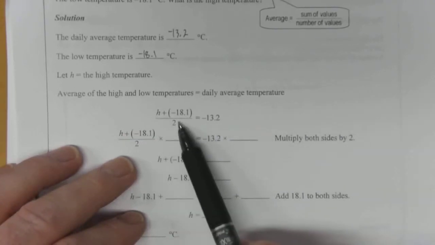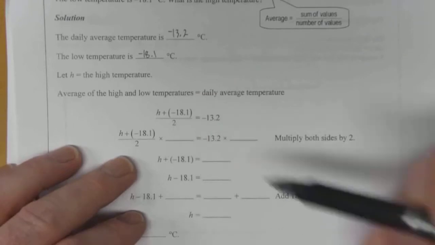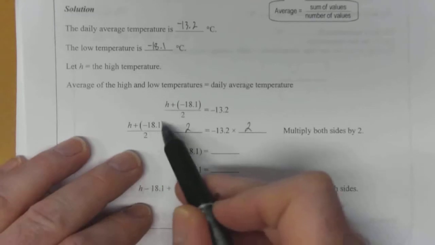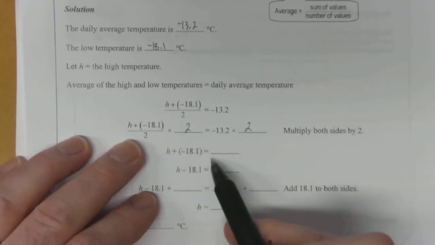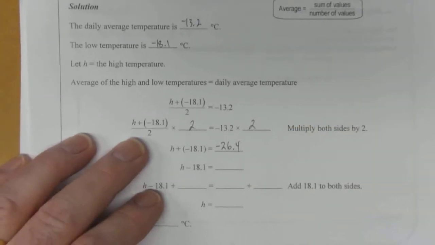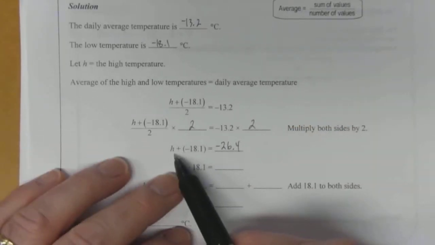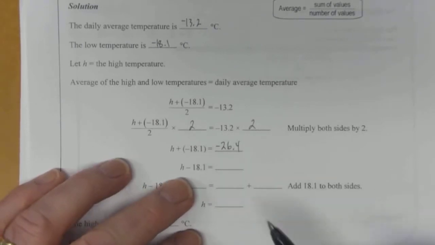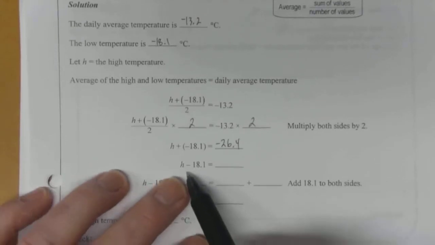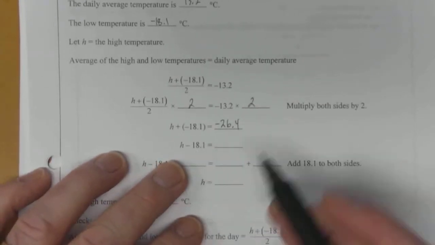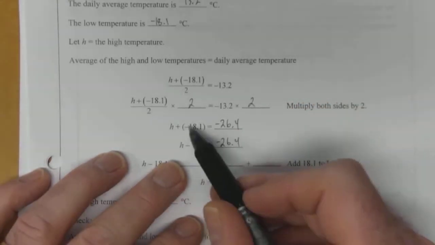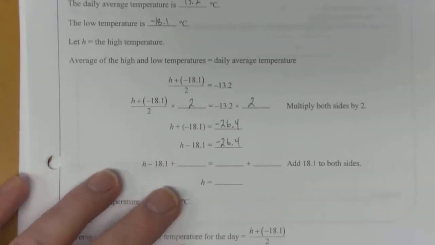So we can multiply both sides by 2 to get rid of this 2 when we're trying to solve it. That leaves us with the top here, H plus negative 18.1, and this makes this negative 26.4 on the right. Now, we can subtract this negative. Well, actually, let's rewrite this. If you're adding a negative, that's the same as subtracting a positive. So we can rewrite this as H minus 18.1. The right hand side doesn't change at this point. We haven't changed anything. It's just simplifying the signs and getting rid of the brackets.